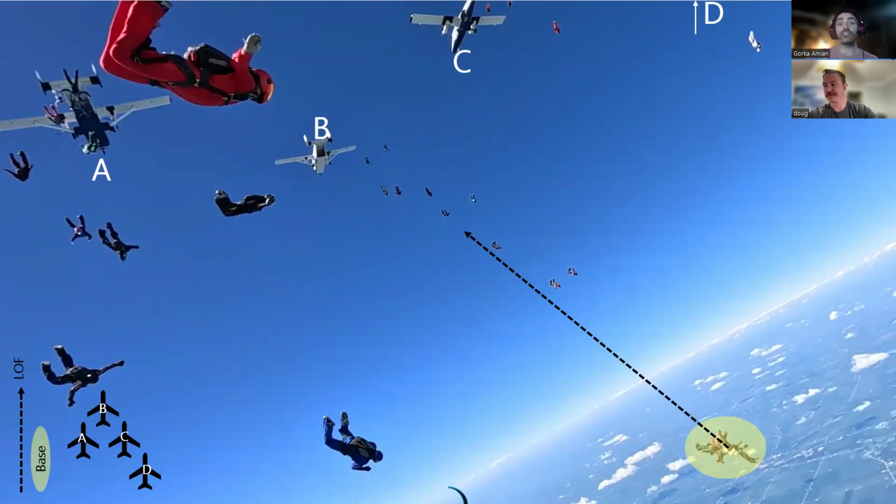We're going to see the rest of the other side of the formation, plane C and plane D. You can kind of see it here, plane D, but it's up above there. And then rows of people diving, trying to get to their stadium and their radials.